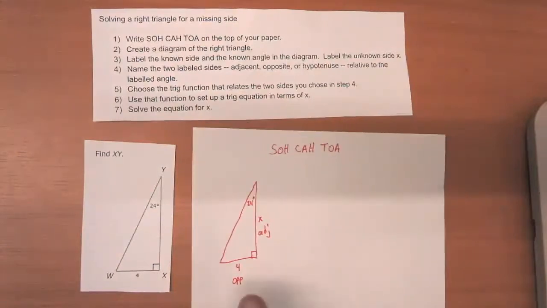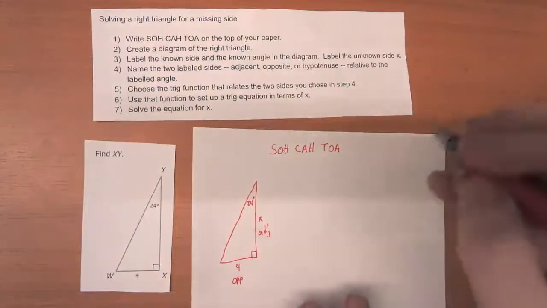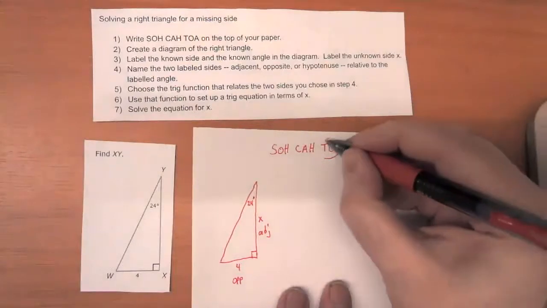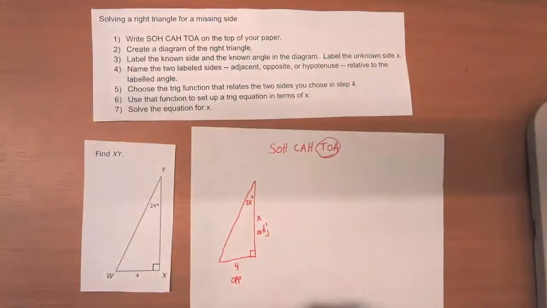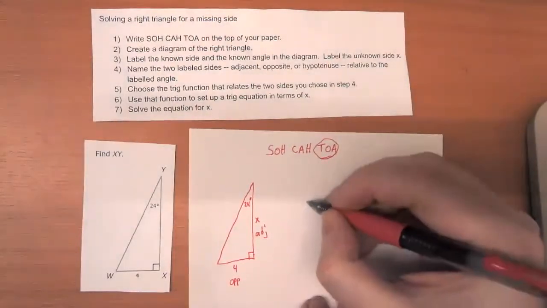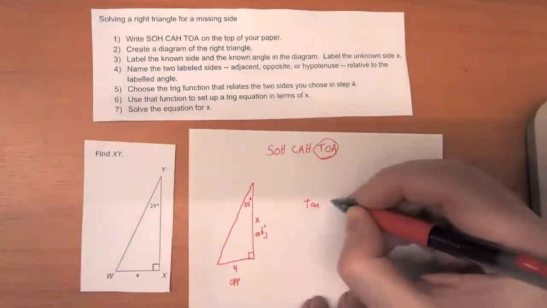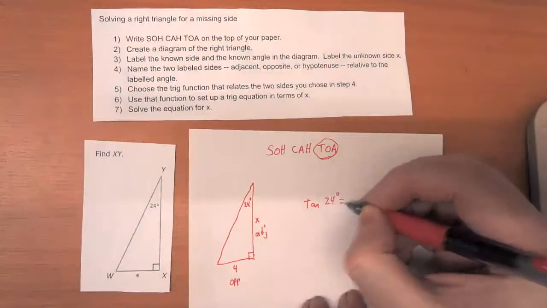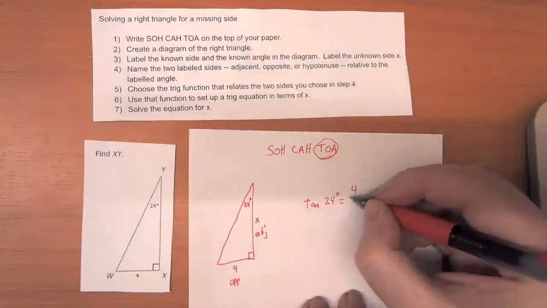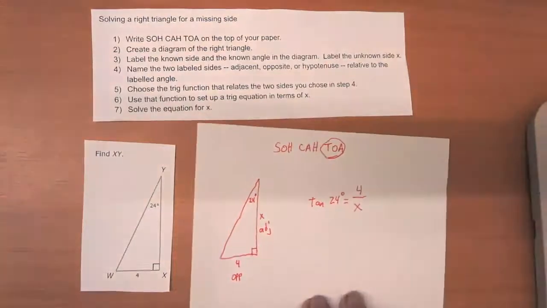Step 5, we want to figure out which one of the trig relations relates opposite and adjacent. Opposite and adjacent, that's tangent. We're going to set up the trig function. So tangent of 24 degrees is equal to opposite over adjacent.